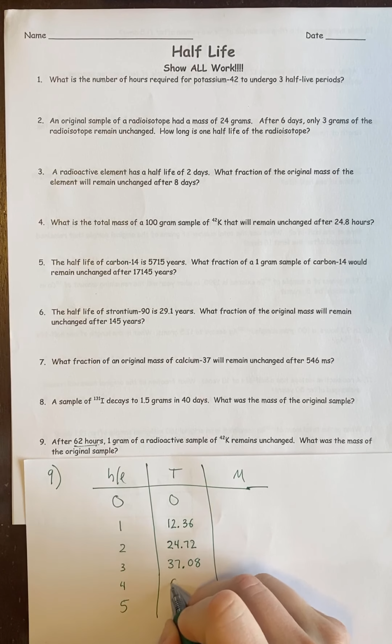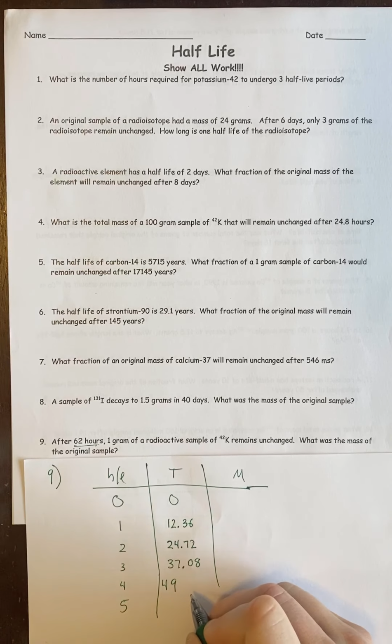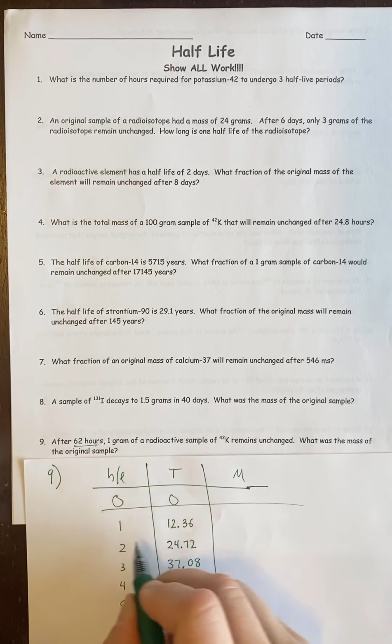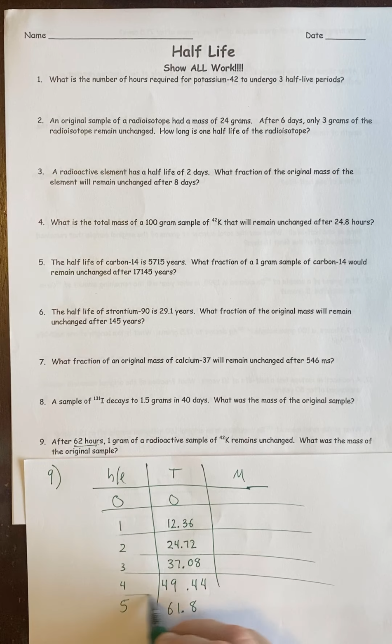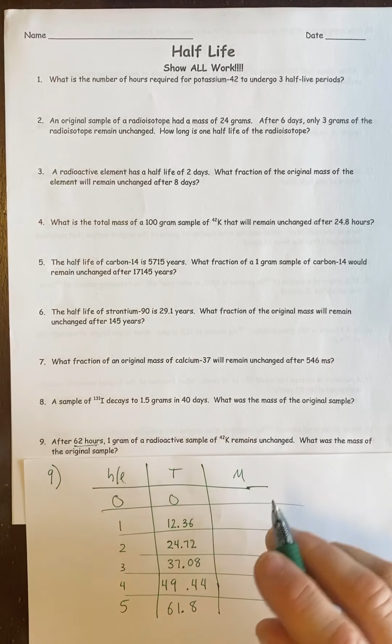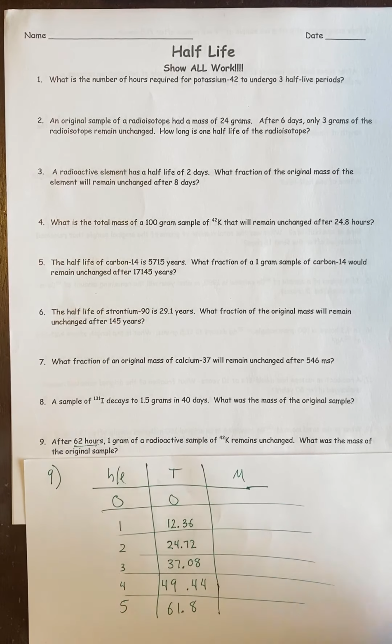If I do it again, I get 49.44. If I do it again, I get 61.8. I put the lines in there just so I can be as neat as possible. The common mistake I see is putting too many numbers and messing up which line goes with the mass. So if you're not neat, you can make silly mistakes here.